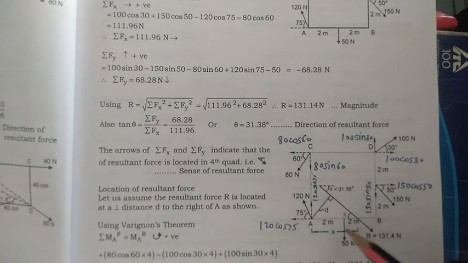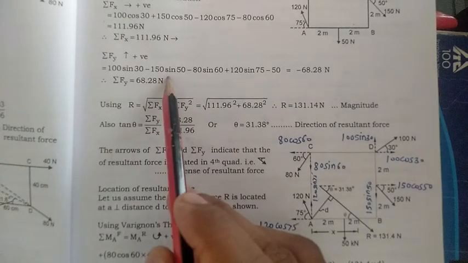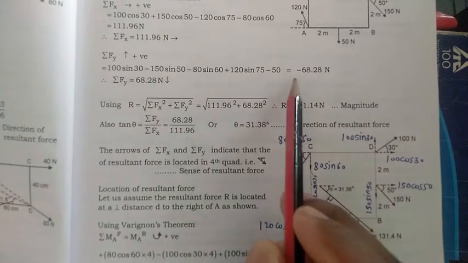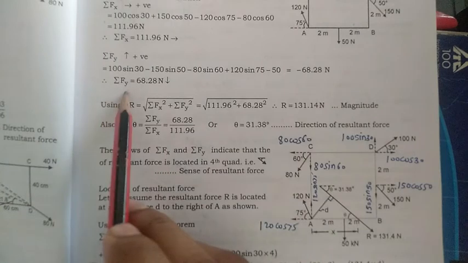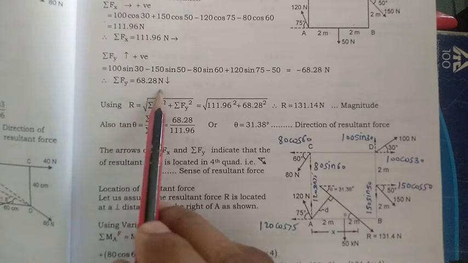The next force is vertically in the downward direction, so give the minus sign for this. The next force is 150 sin 50. This force is also vertically downward, so give the minus sign for this. If you solve this, we get the summation of F y equals 68.28 Newton.